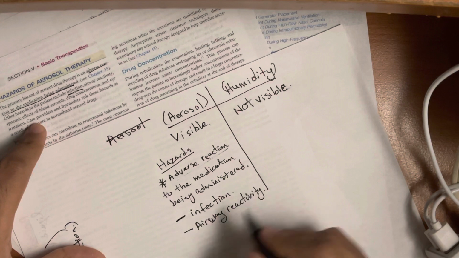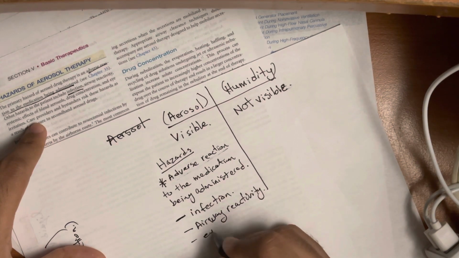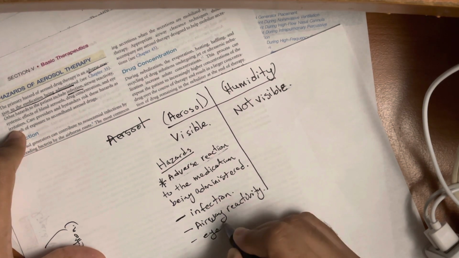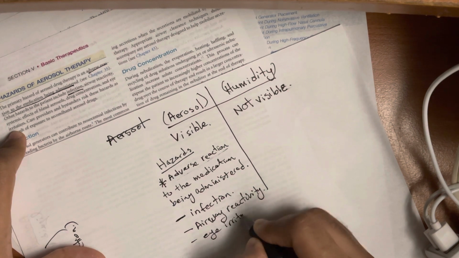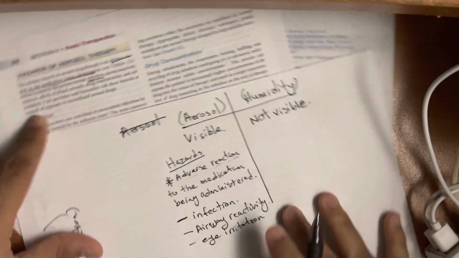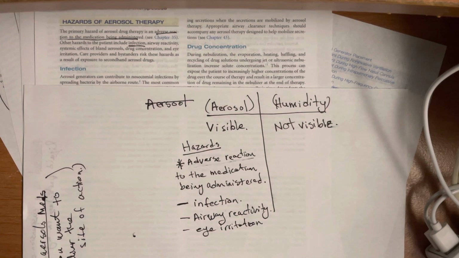And then eye irritation, they also included it there. I will just include it. So be aware of the hazards. This is important. Just be aware of them.